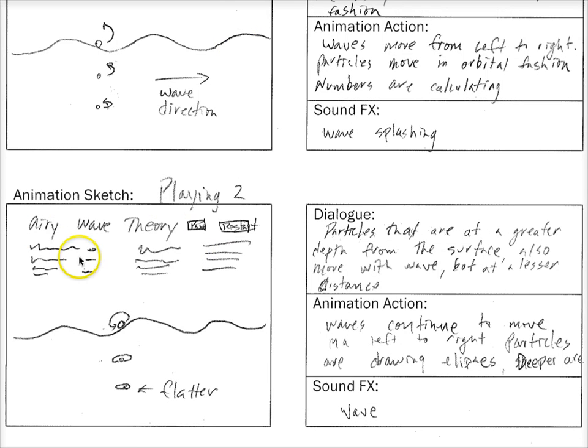Okay, so Airy wave theory, here's all the text, the motions, and here's the dialogue. Particles that are at a greater depth from the surface also move with the wave, but at a lesser distance. And then waves continue to move in a left to right fashion. Particles are drawing ellipses. Deeper ones are flatter. You can't really see that flatter one over there. And the sound effect is going to be, again, the wave splashing.